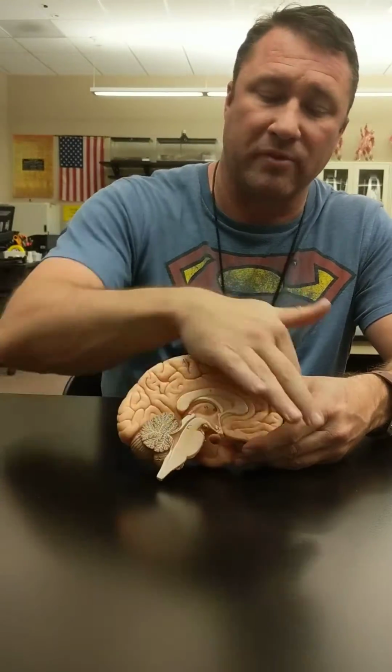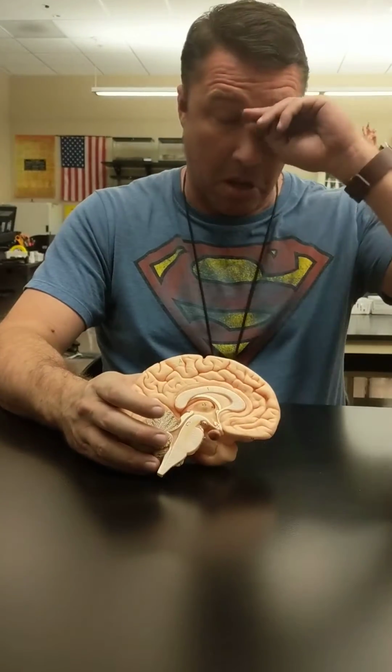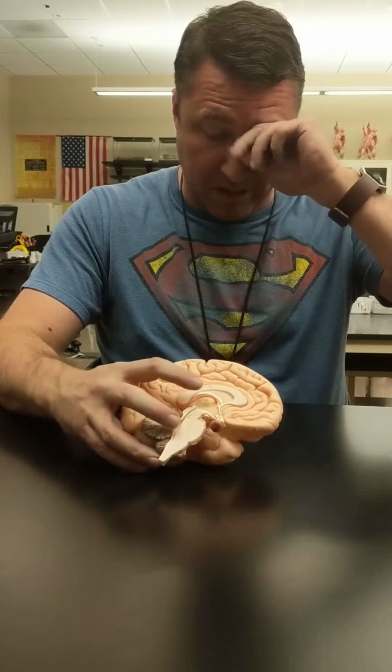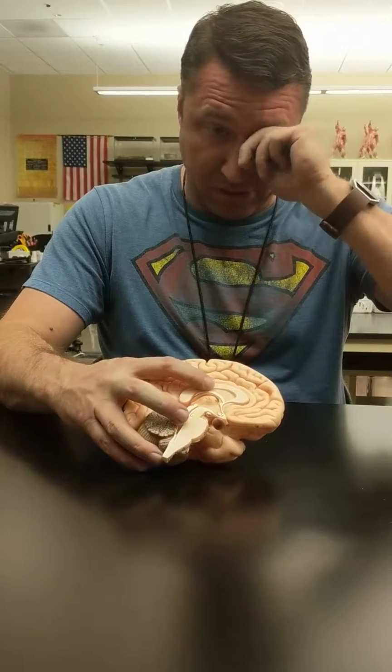So we've got two hemispheres to the brain. We've got a left hemisphere and a right hemisphere. The two hemispheres are divided by what we call the longitudinal fissure. The two hemispheres are connected by this structure in the middle called the corpus callosum.